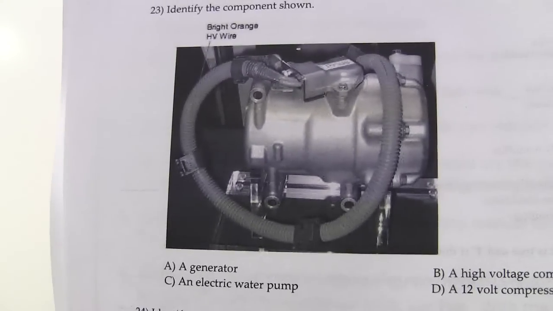Which of the following is not a major component of most compressors? Piston and rings is in there. Clutch is there. Fins and tubes you don't have on a compressor. What is the component shown here? High voltage compressor package. And you know this how? High voltage wire, bright orange. Very good. They had to show it because it wasn't printed in color, right? Yeah. So that's a high voltage compressor package.